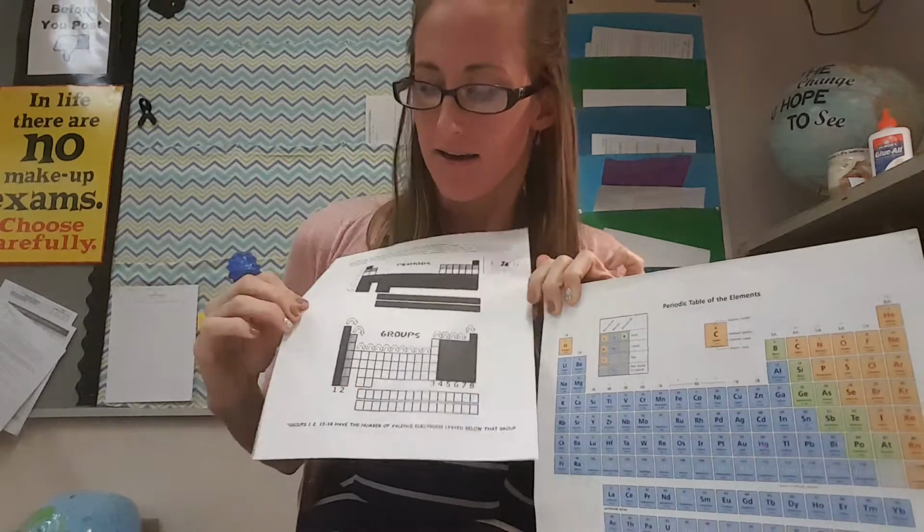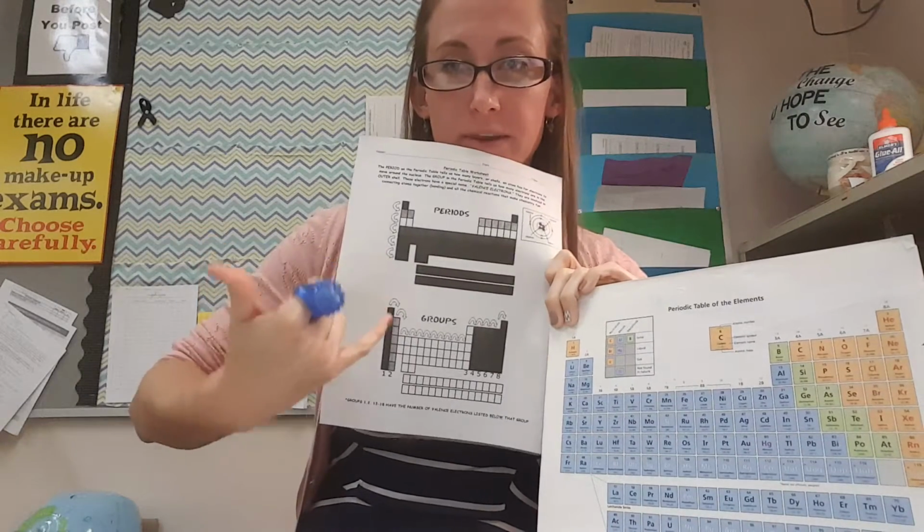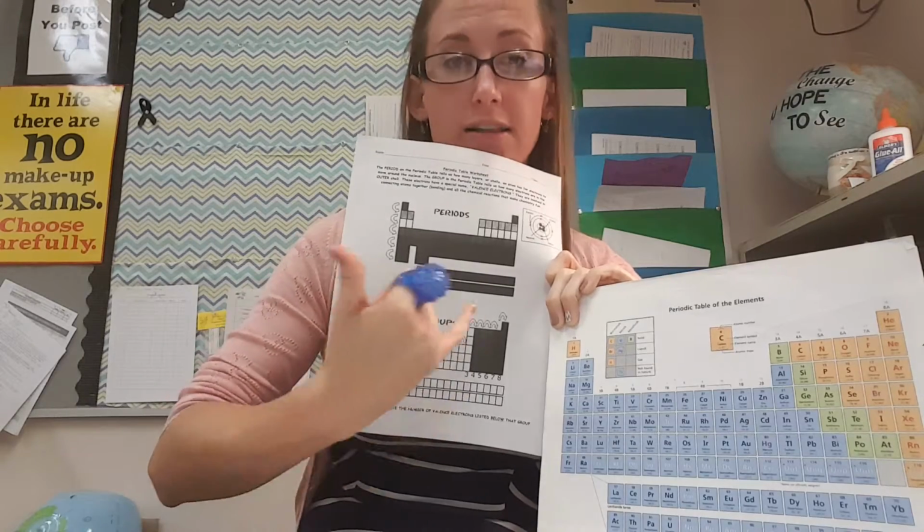I'm going to go over this one more time with you. Here we've got our periodic table for reference. So the periodic table is divided into periods and groups. The periods are the rows, so we count those going down. Those are the ones that go this way, right? The groups go this way. Those are columns, and we count those going across.